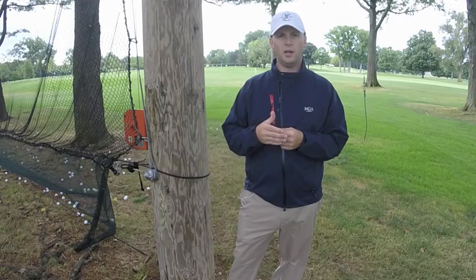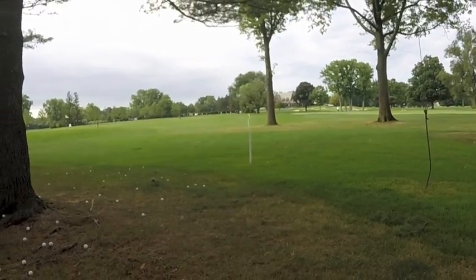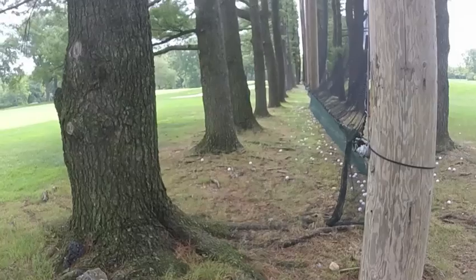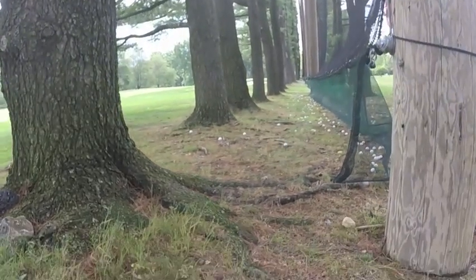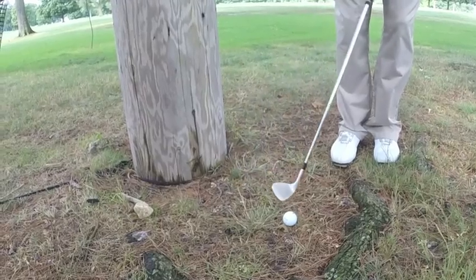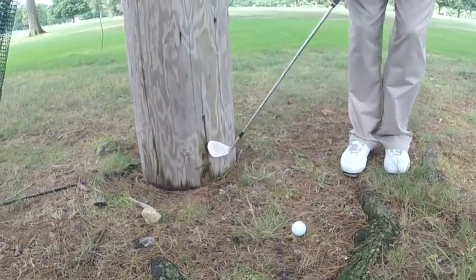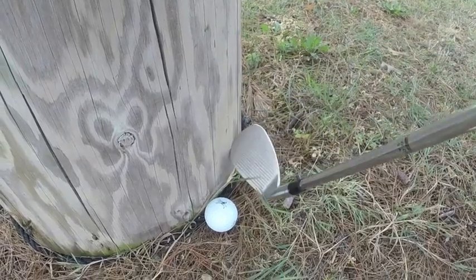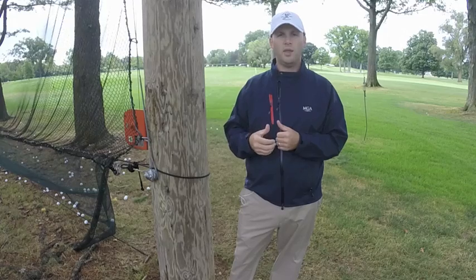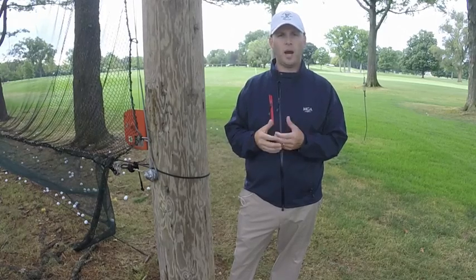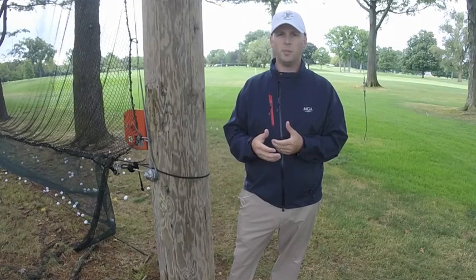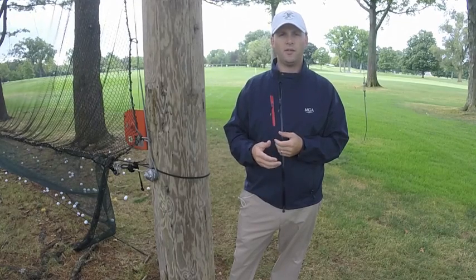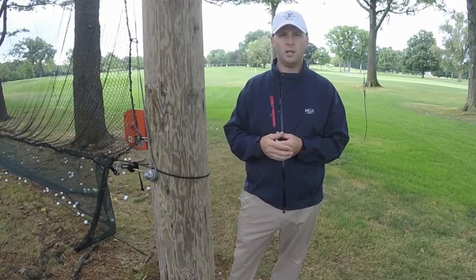Out of bounds is identified two parts. One, by white stakes that transition into the vertical posts that hold the range net. If someone's ball came to rest near the vertical post or the out of bounds stake, they would not be entitled to relief from either one of those objects. Reason being is, by definition, they're identifying a boundary and they are not an obstruction.